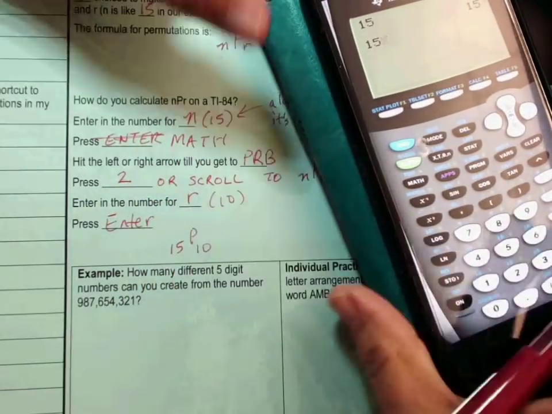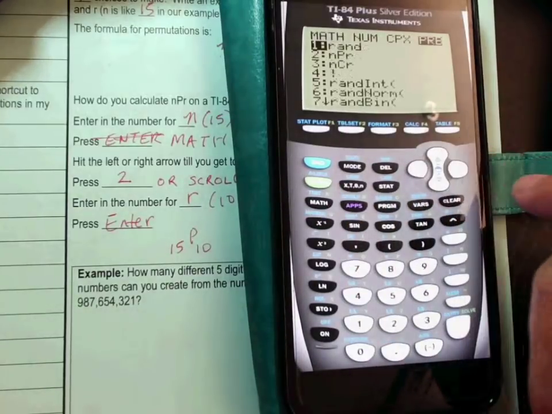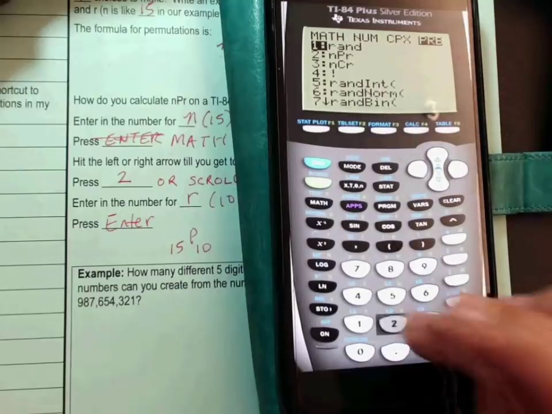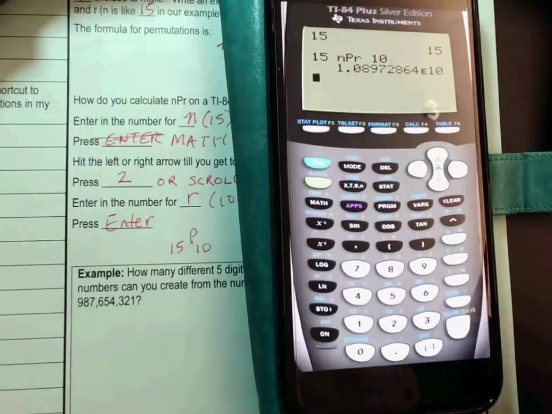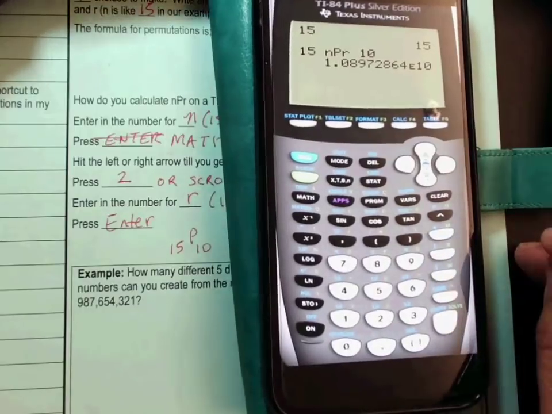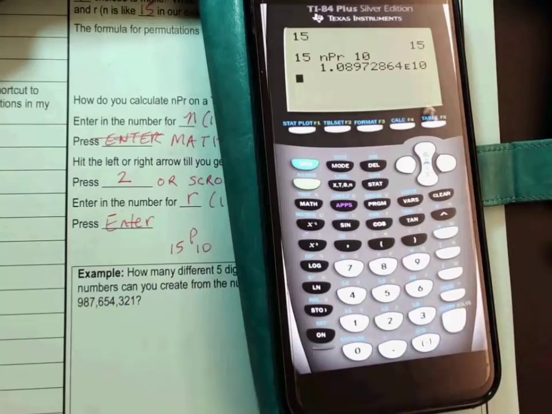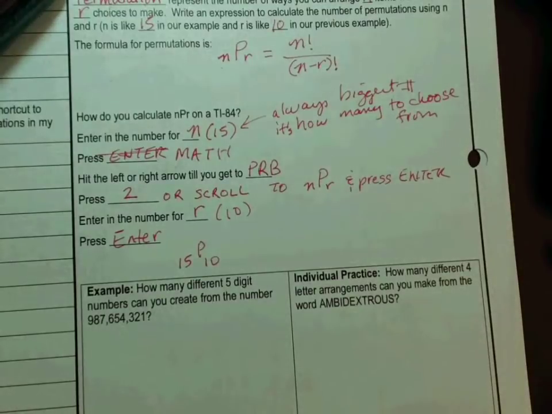Alright, 15 math. And then go to PRB. And now I'm going to go to NPR, which is 2 right there. Now put in the R, which is 10, and hit enter. And it gave me a gigantic number, and yes, the answer is a gigantic number. Alright, so we'll go ahead and do some more problems here, and we'll use the calculator to solve those.